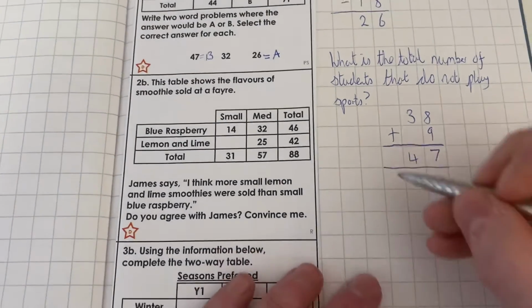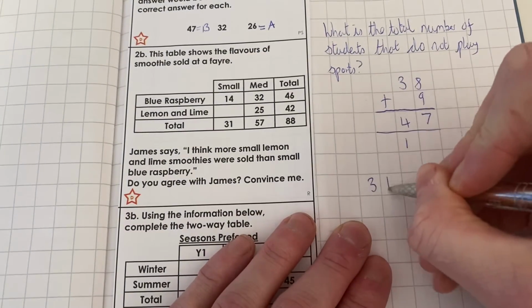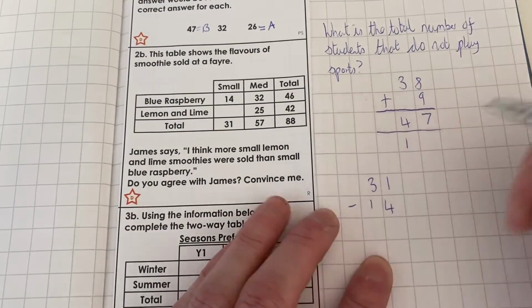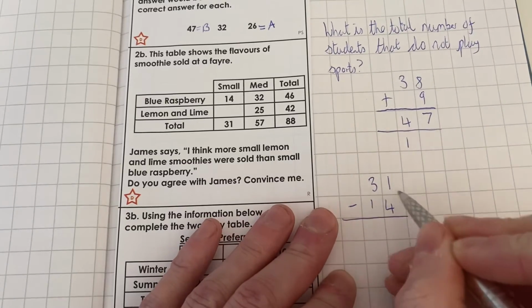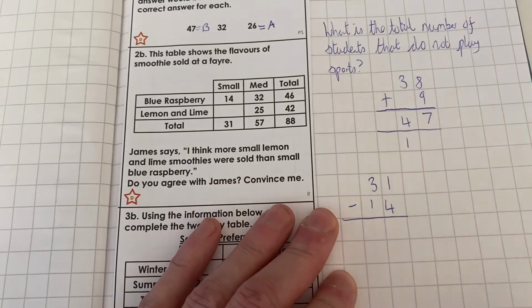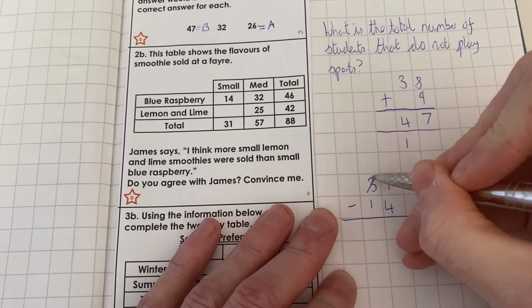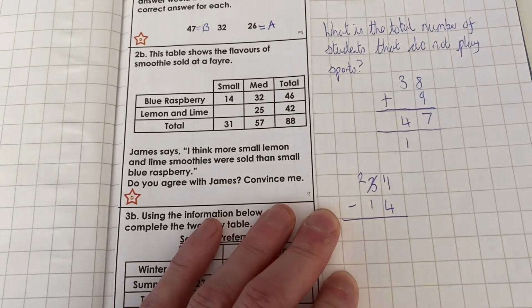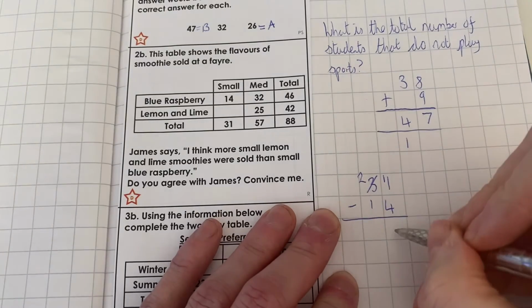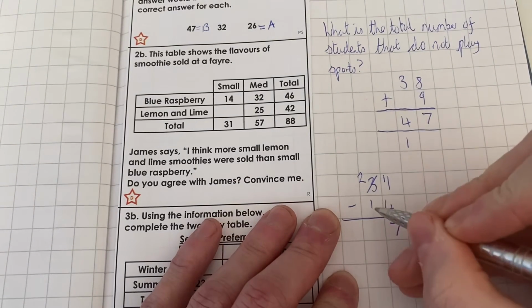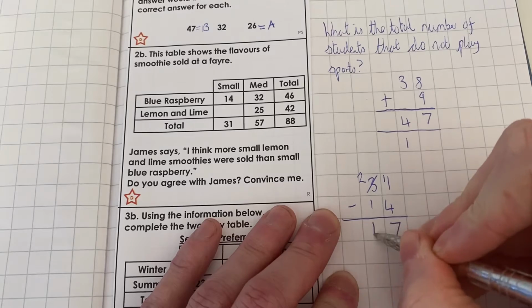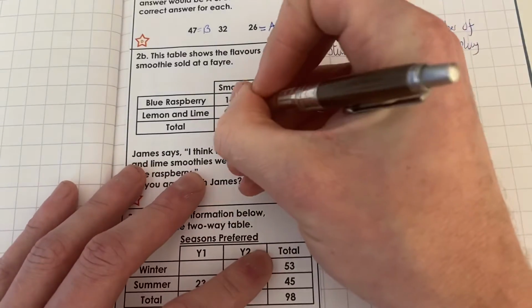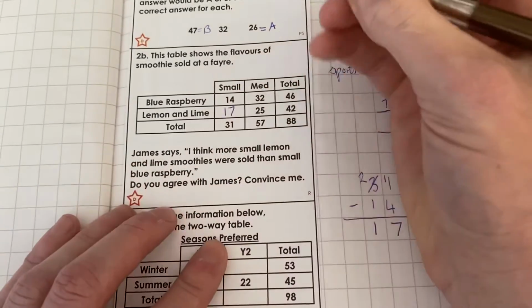So we'll do 31, take away 14 now. 1 take away 4, we cannot do because 4 is greater than 1, so we must exchange. The 3 turns into a 2. We put the 1 in front of the other one, makes 11. 11 take away 4 equals 7. 2 take away 1 equals 1. So 17 lemon and lime smoothies were sold.